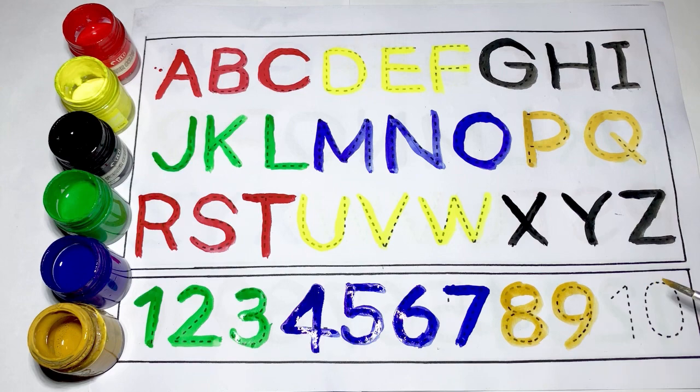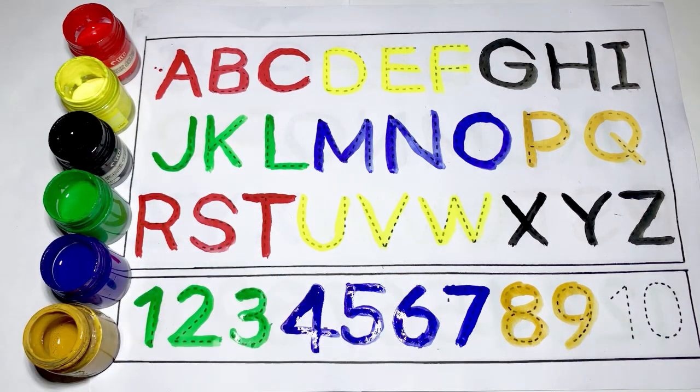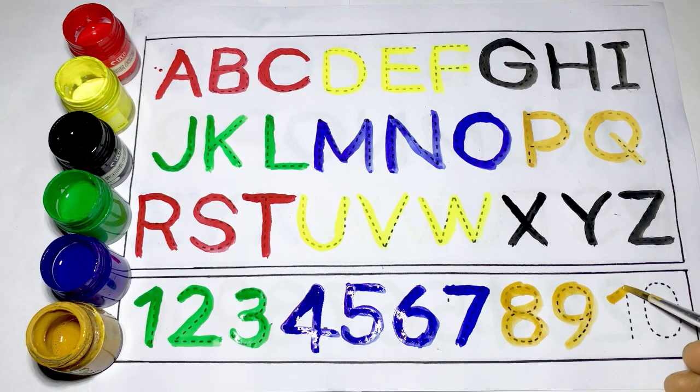E, 9. Kids now 10, the numbers of 10, and again use yellow ochre color. T E N, 10, the numbers of 10.